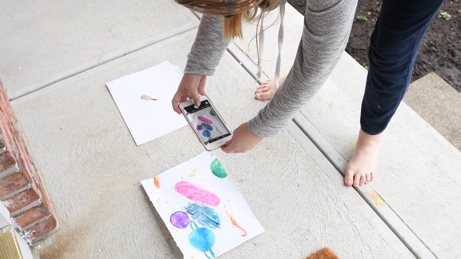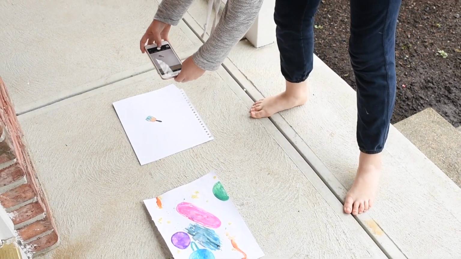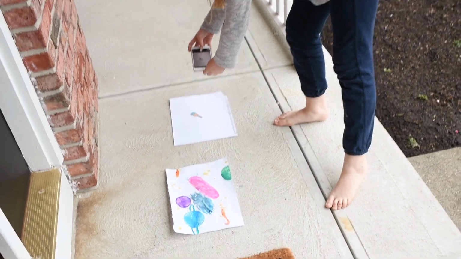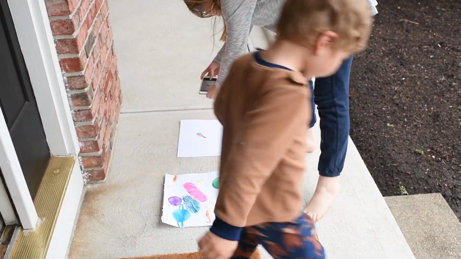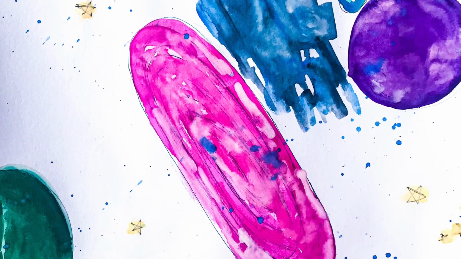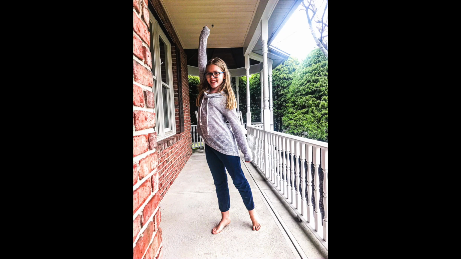Next, you want to bring your artwork into some pretty good light. So it could be on a porch or right by a sliding glass door. And you want to photograph your artwork, keeping your camera really steady and get some images of it onto your camera roll. After that, you're going to need to take a photo of yourself. You can either have somebody help you take the photo or you can use the self-timer mode on your device.